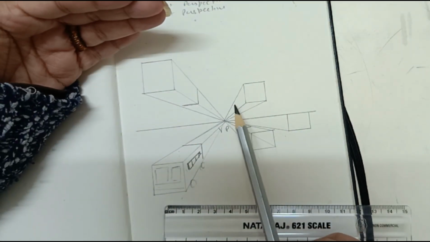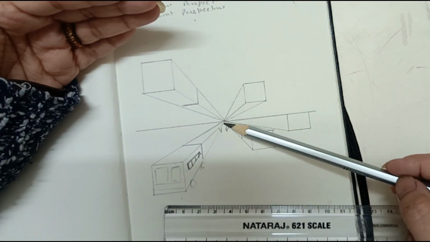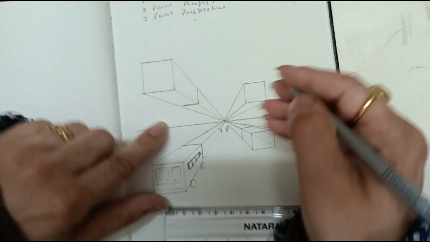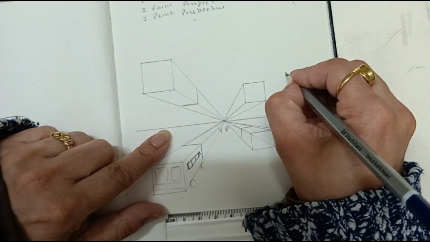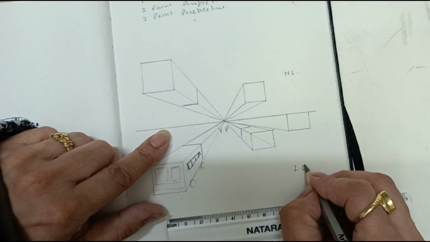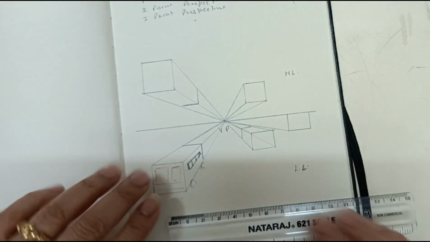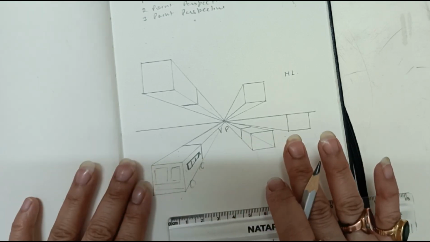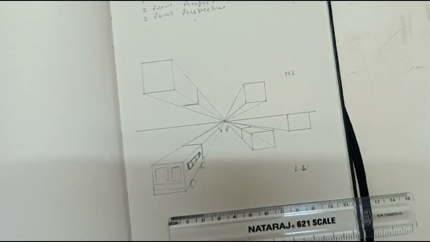If it is up eye level, we can see the side and the lower, and this is high eye level and this is low eye level. And if it will be low, then we will be able to see the upper part and the side part of the cube.